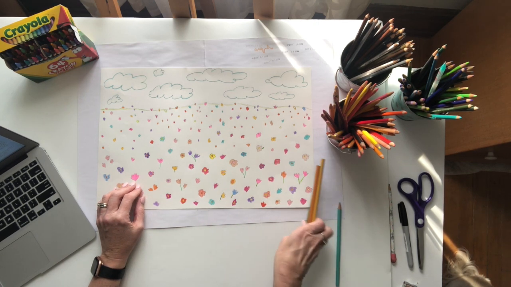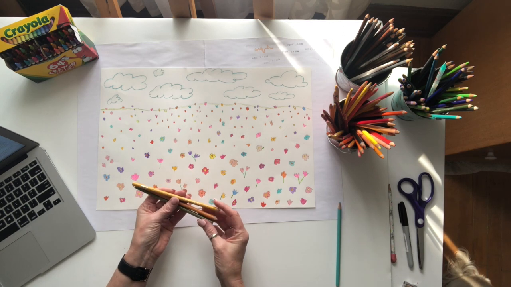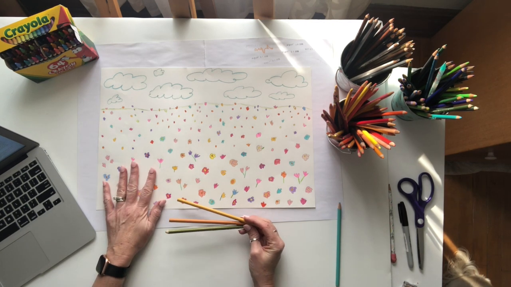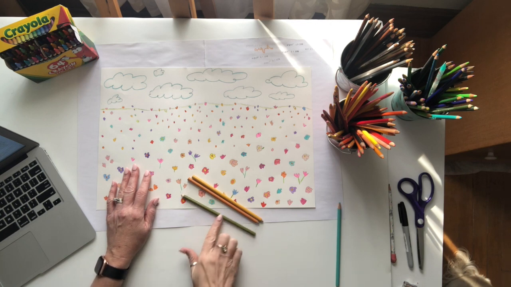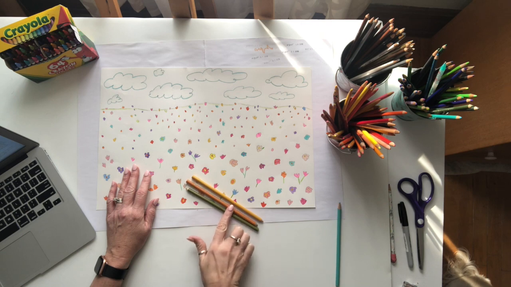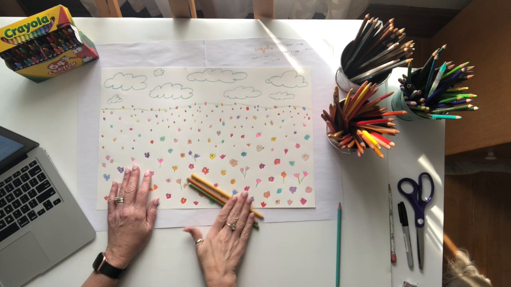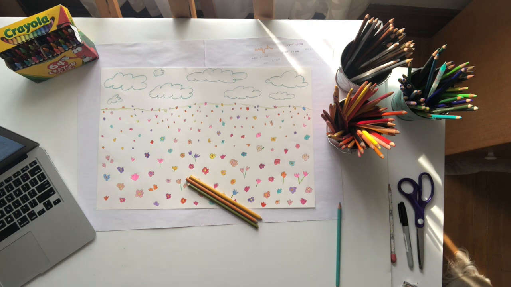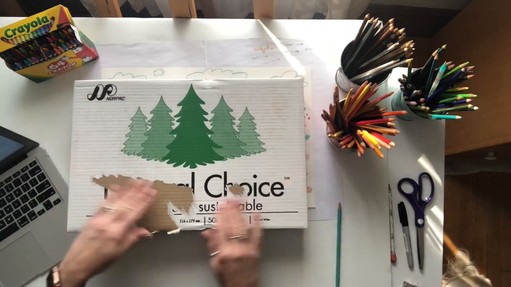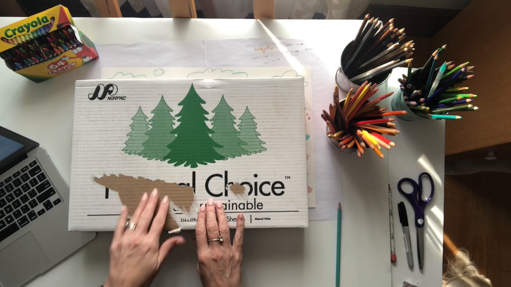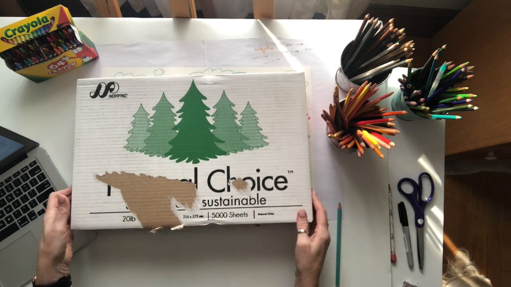I'm going to use colored pencil for this. I've picked out three different colored pencils because I want my grass to be more of a yellow sort of. It could be spring, it could be fall type grass. So I've got a green and a couple of orangey looking yellows. I was looking around my house trying to find something that I could use for texture, and I decided to use just a cardboard box. There's this corrugated material. It's not going to create a huge amount of texture, but it's going to be enough.